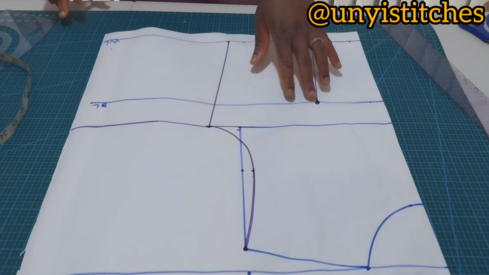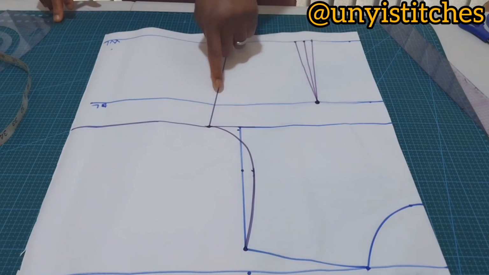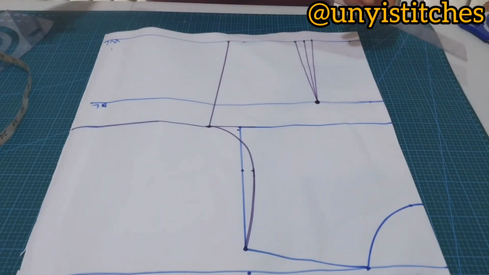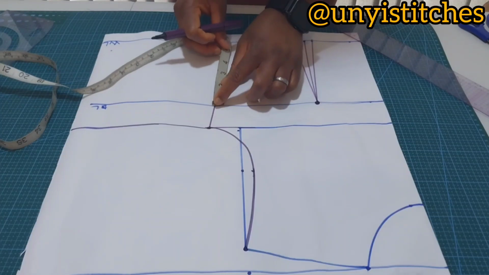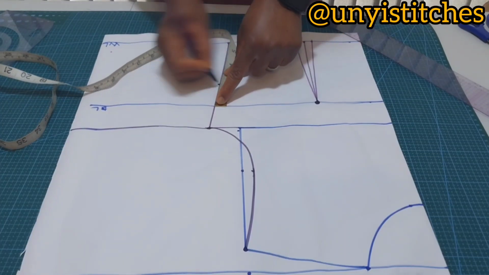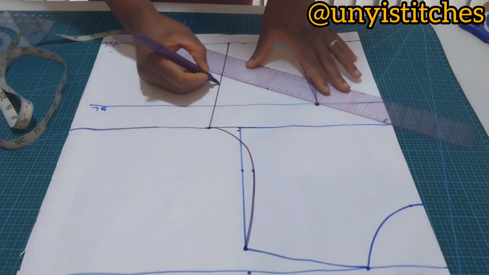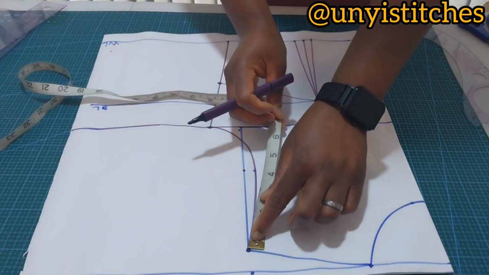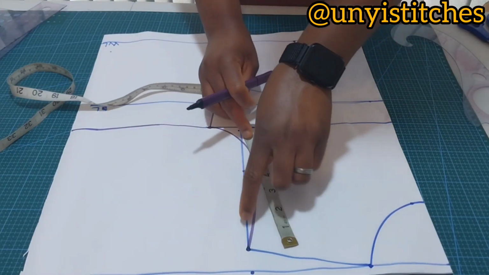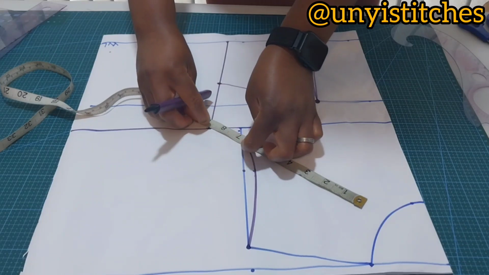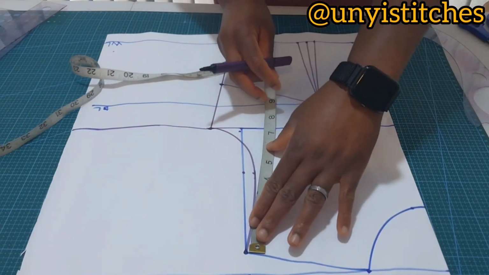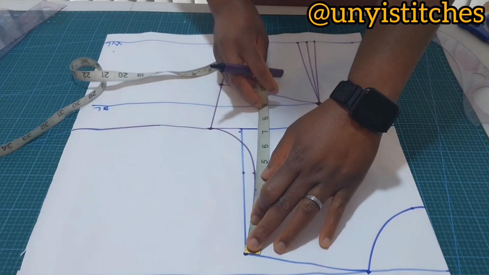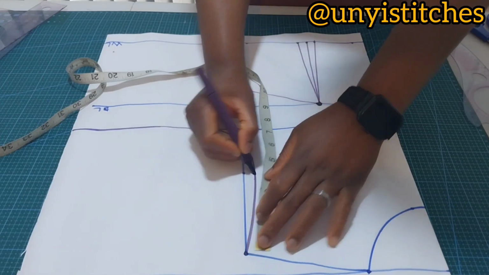So I'm going to input my bust dart now. I'm going to make use of 2 inches. Then I will measure this to know where I have. So this 8.5 divided by 2, 4.25 here.